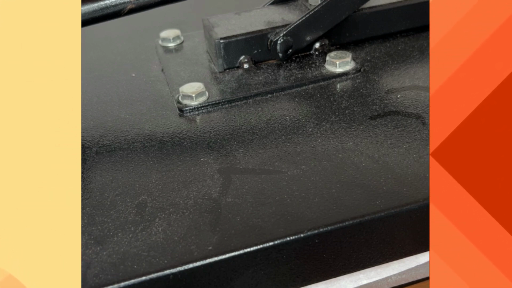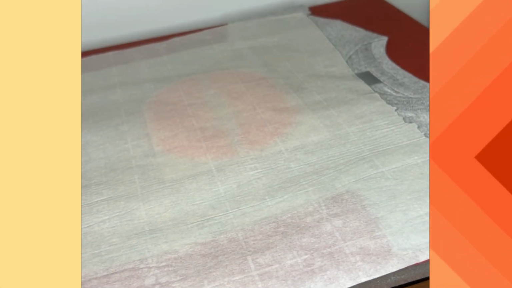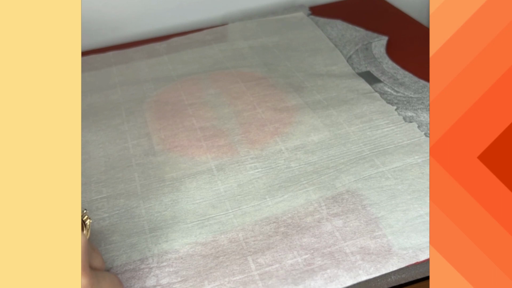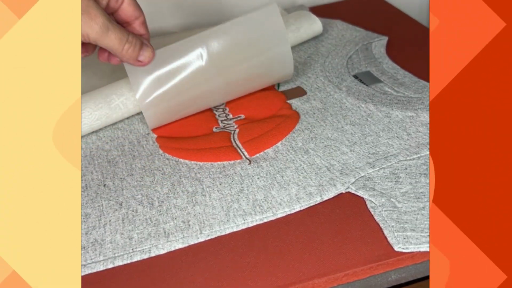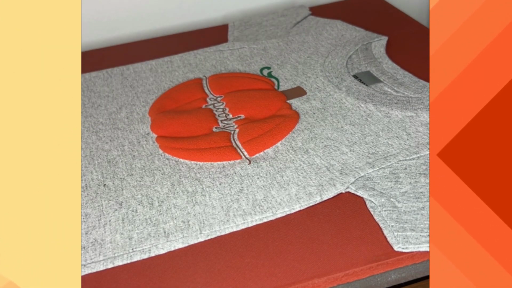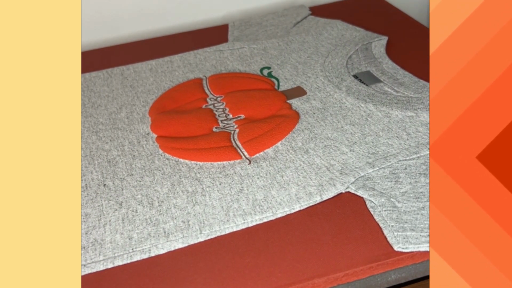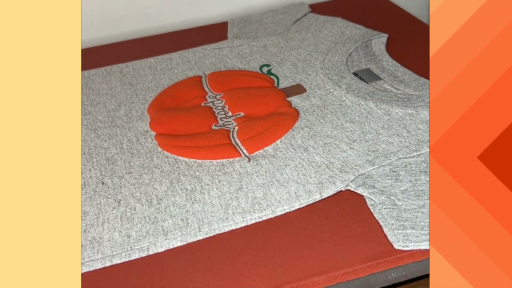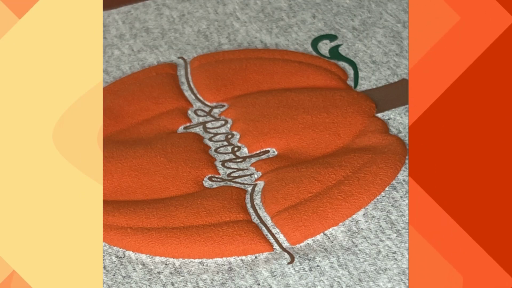And then once you peel off that carrier sheet, before you even zoom in, you can really see the puff magic happening. I mean, is that amazing how that puffs out like that? This pumpkin has so much dimension to it. I love, love, love the way it turned out with this puff vinyl. And this is the Siser brand puff vinyl.